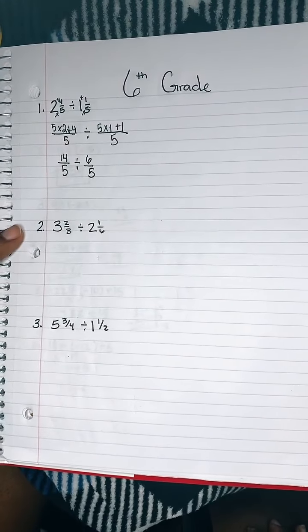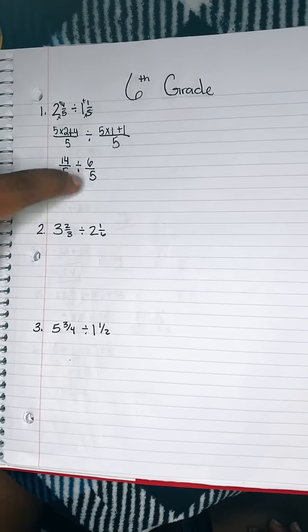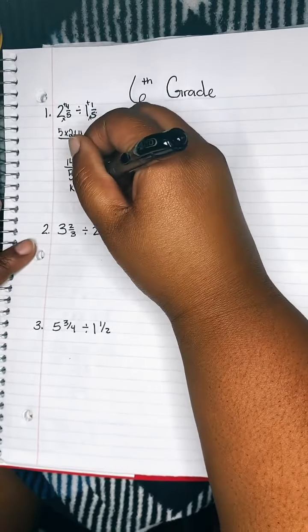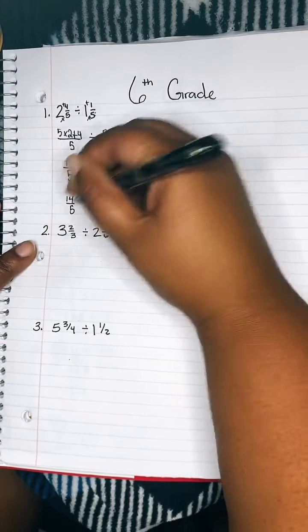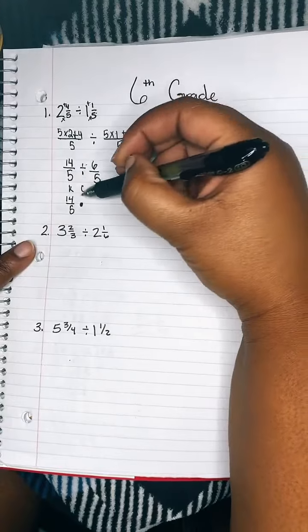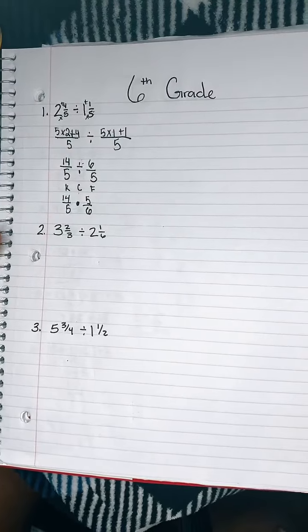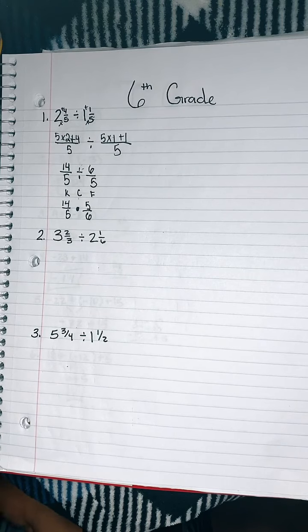Awesome. Okay, so now we have this. So now we have to do our keep, change, flip. So we're going to keep this, change this, and flip this. So we're going to do 14 over 5 times, because we do the opposite of division, 5 over 6. All right, you guys. Good, you love. Excellent.